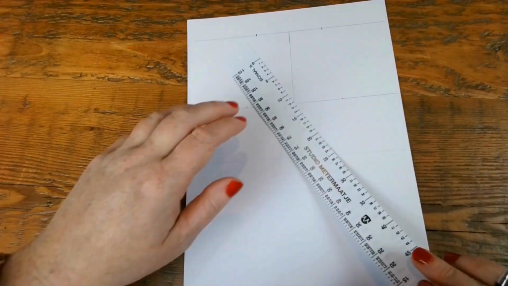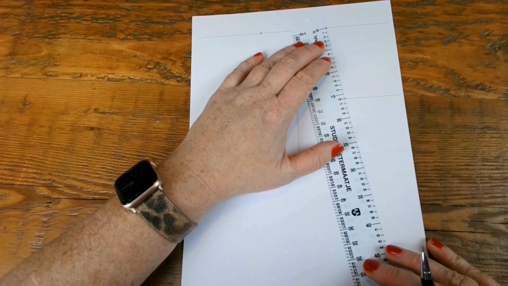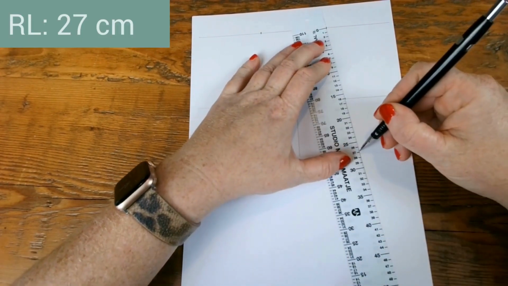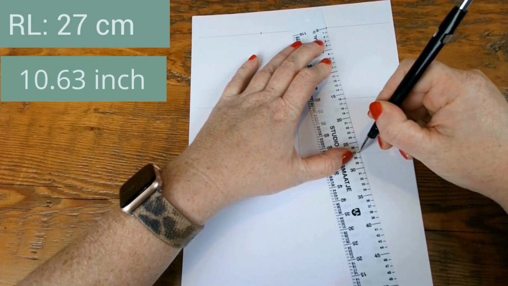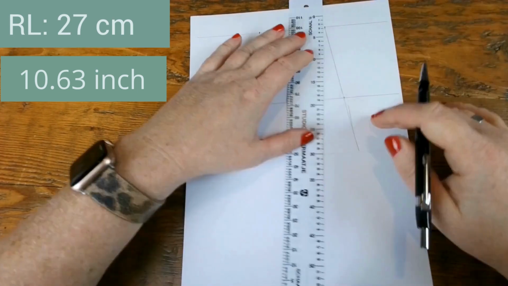Now, through the markings we've made at the waist width and the marking at the hip width, we're going to draw a line along the length of the skirt. In my case, that's 27 centimeters. You do this on both the right and left sides.